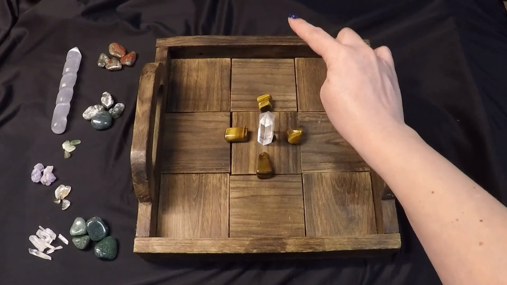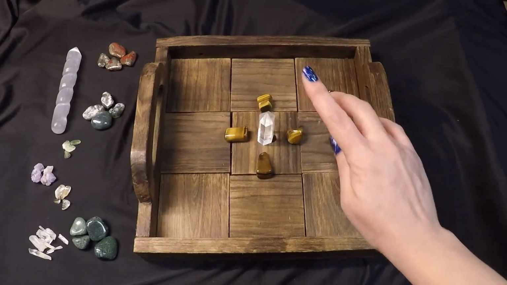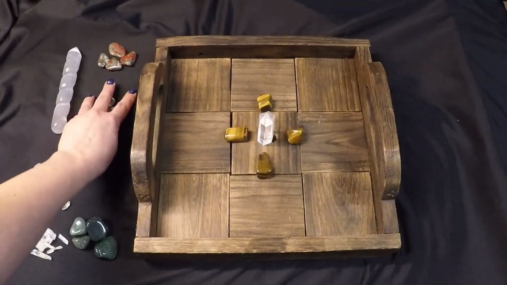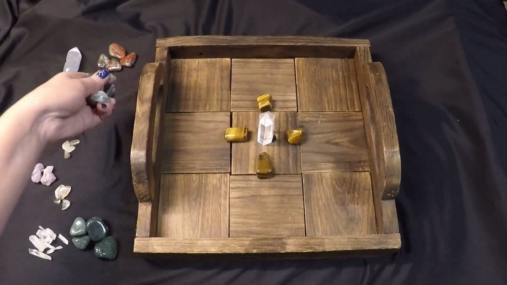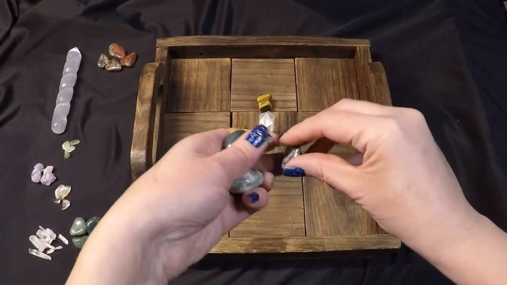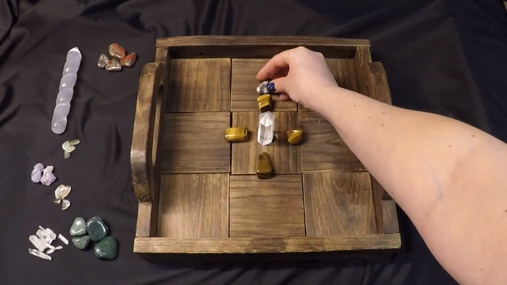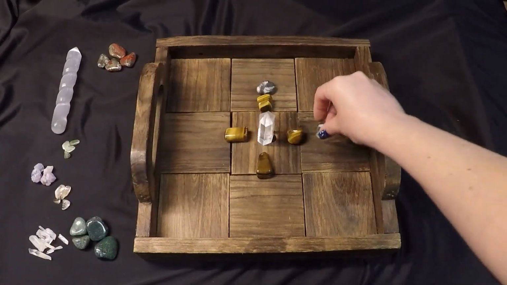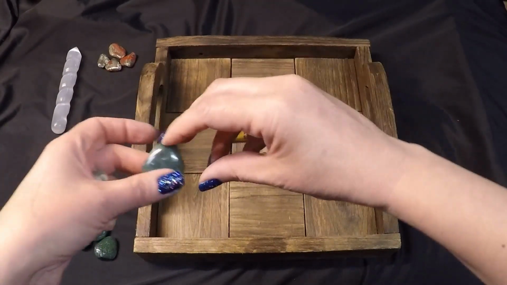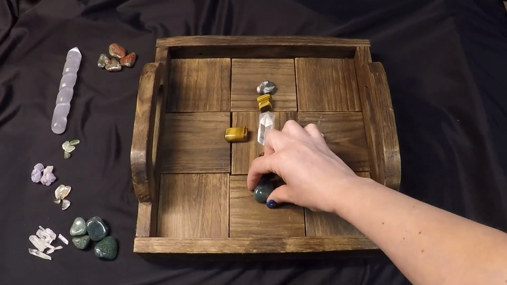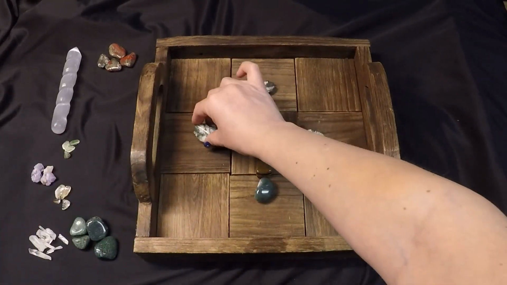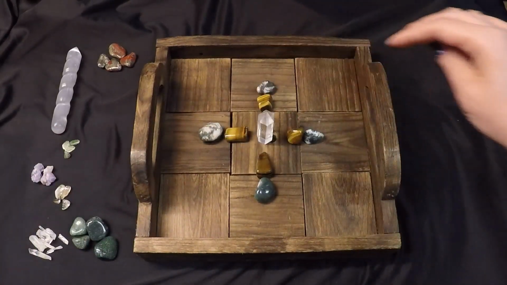Then you lay your next layer. So for the next layer, I'm going to go with the mossy agate. I'm going to go ahead and lay that down, and as you're laying them, you think of your intention, or you can say it out loud, but you just do it like so.